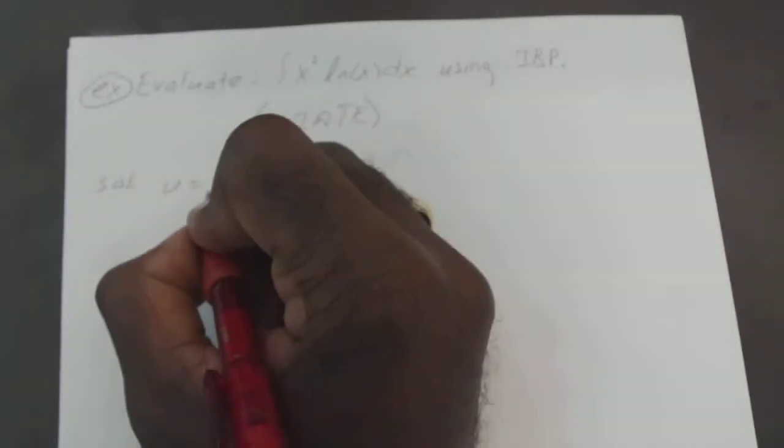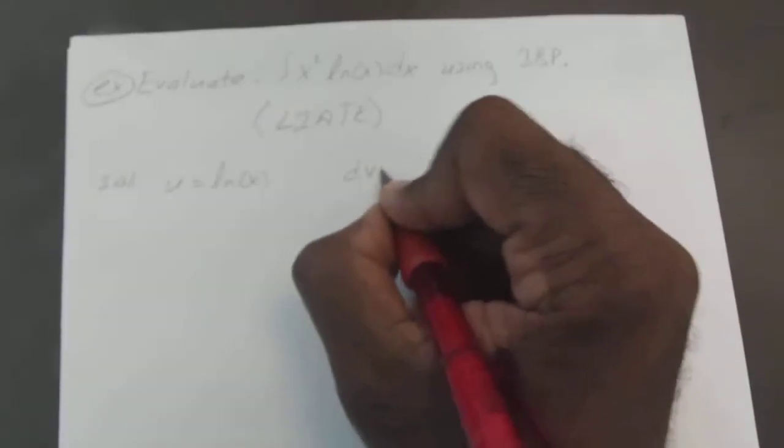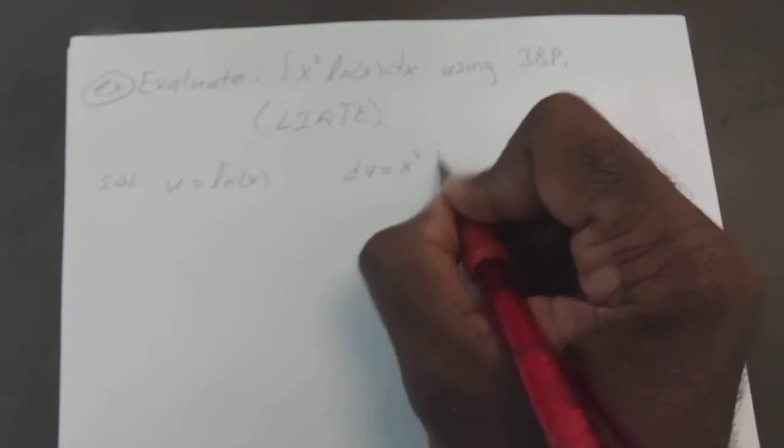So u equals natural log of x, which means your dv would be x squared dx. Like I said, you wouldn't be wrong if you picked u as your x squared. It would just be a little more work.